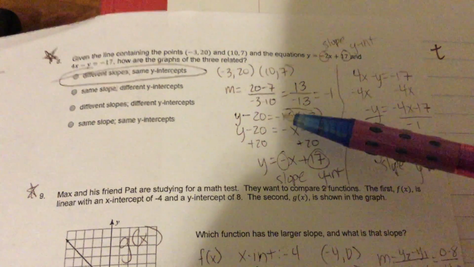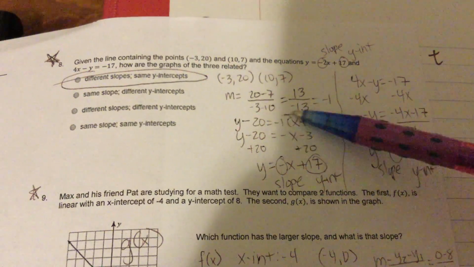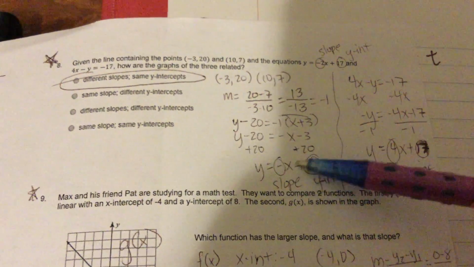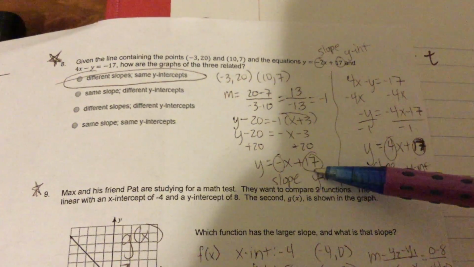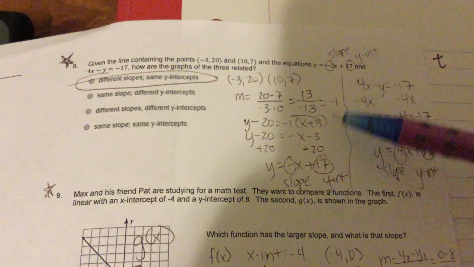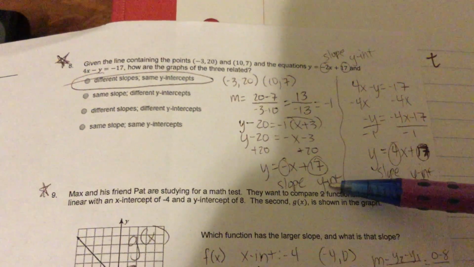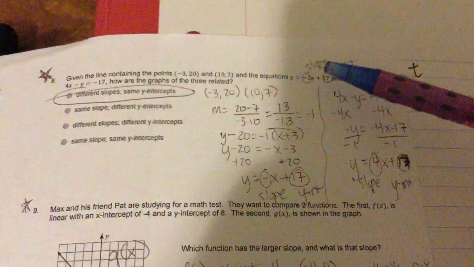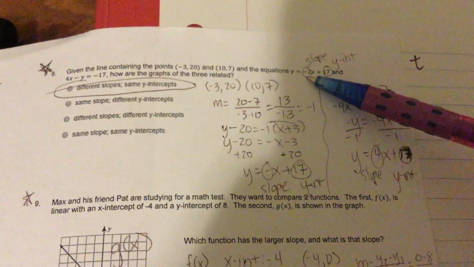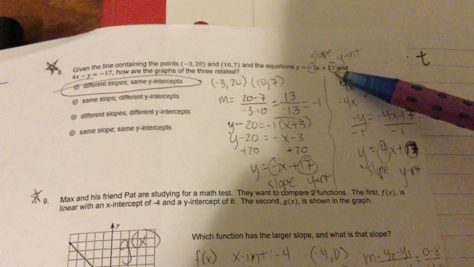So remember from the table we learned that if we distribute the -1 and then add this 20, I get slope-intercept form. So my slope is -1, which I knew, and my y-intercept is 17. Now this equation was already in slope-intercept form. Slope is -2, intercept is 17.